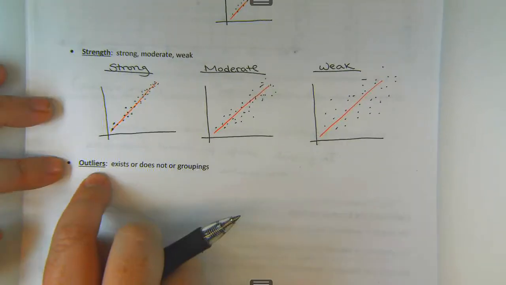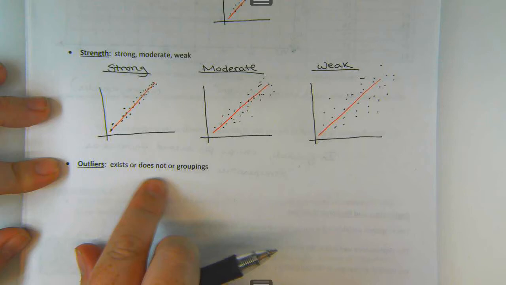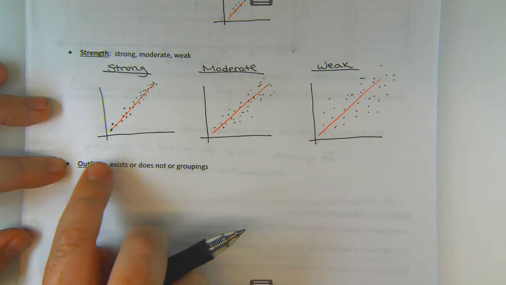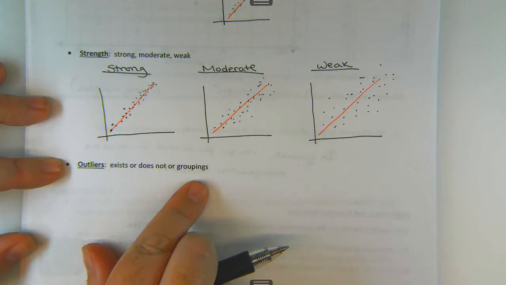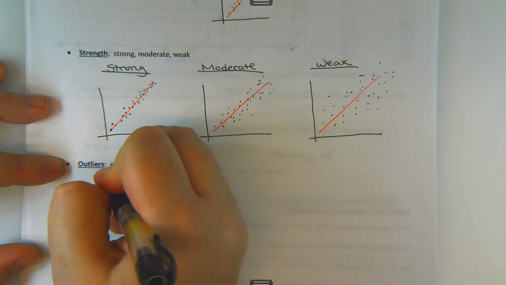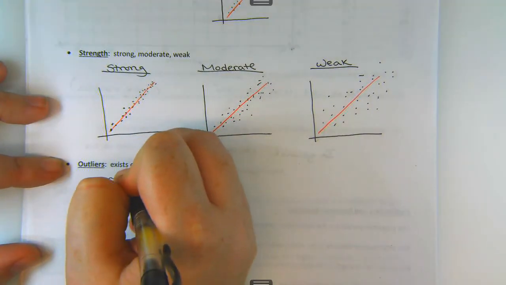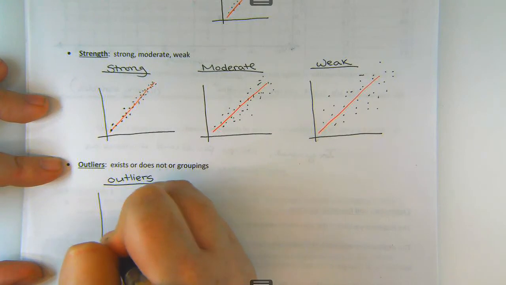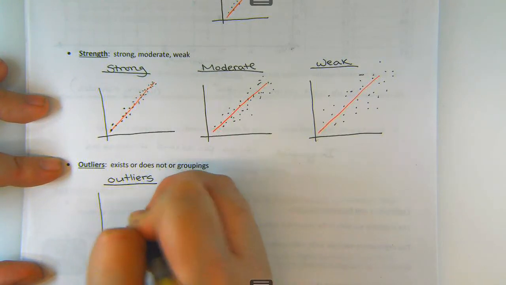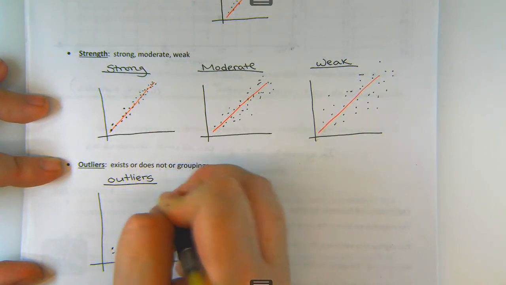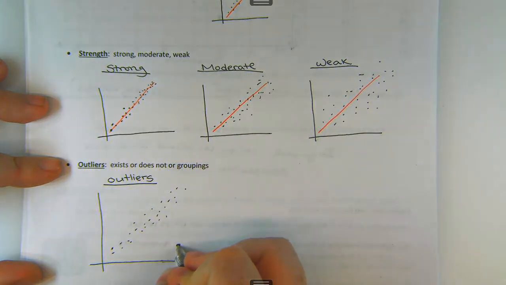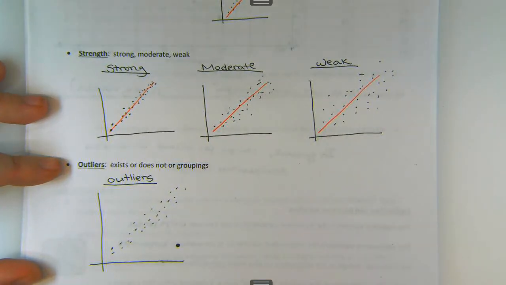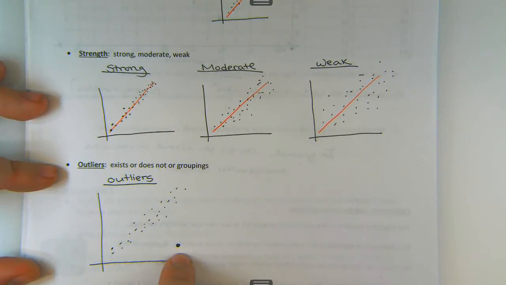And then the last piece we want to look for are these special cases. We want to be careful of outliers, and we also want to be careful of any groupings. So what it would look like if we have outliers, it would look like we have data that's very clearly linear, or we can see where there's an obvious trend, and then there's one point out here, or there could be 2 or 3, but it should be minimal points that kind of depart the trend of the data.